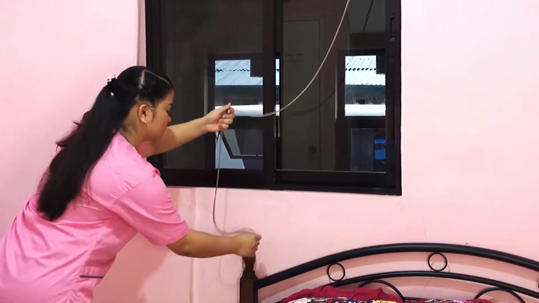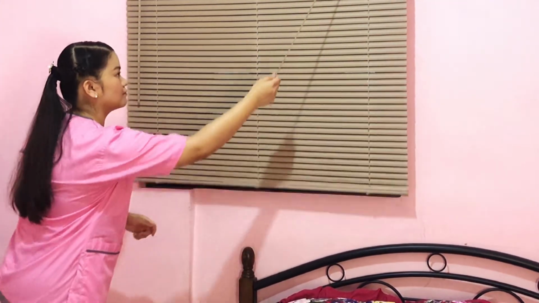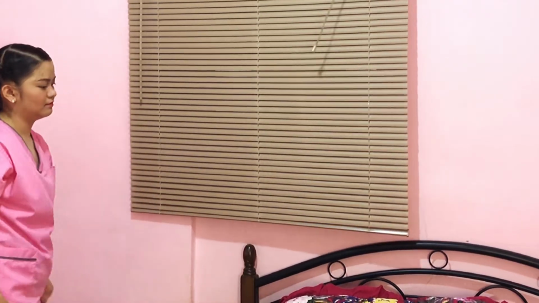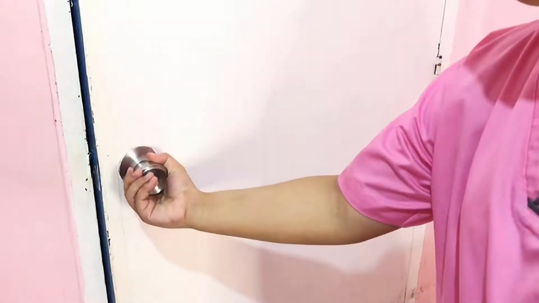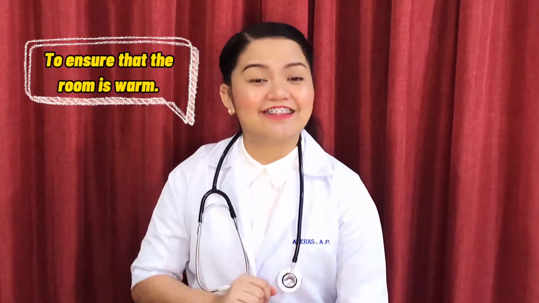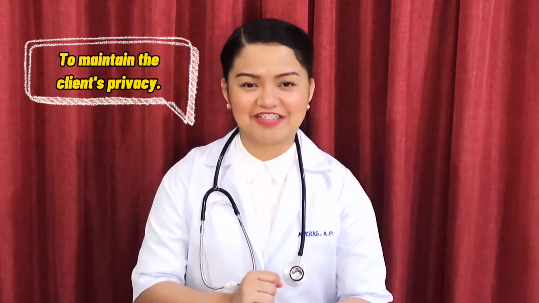Of course, close the curtain or the blinds. After that, make sure that you also close the door, to ensure that the room is warm and to maintain the client's privacy.